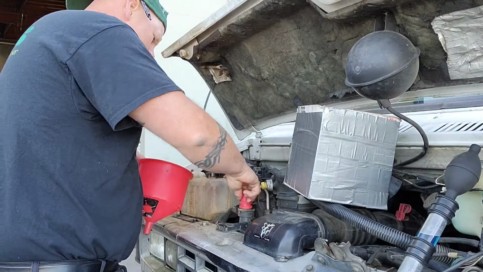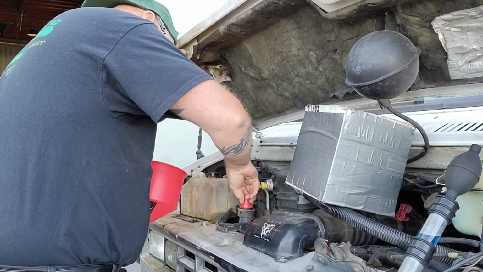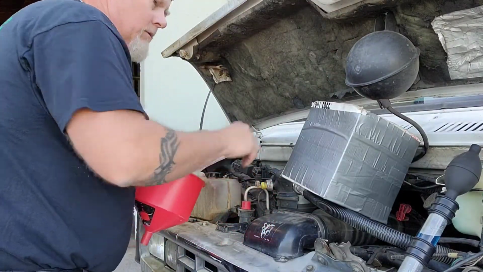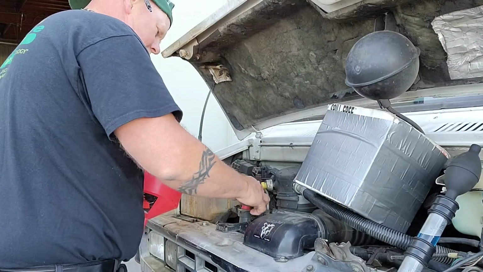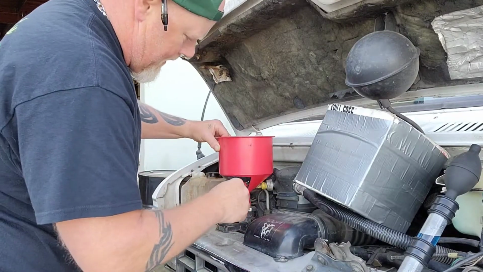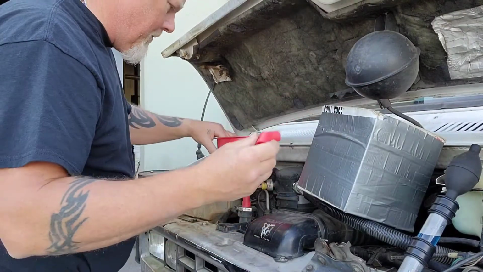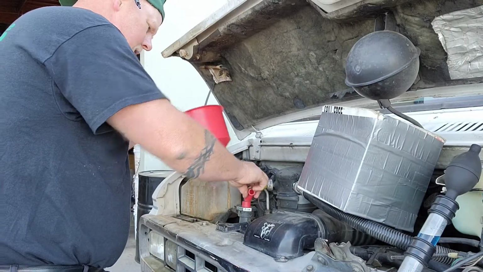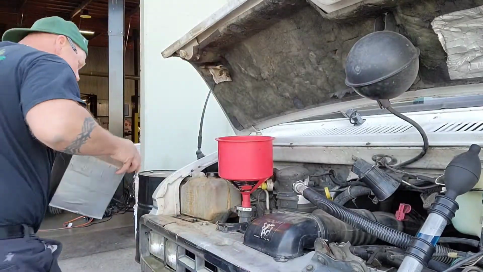Find your adapter. Doesn't look like I have one. Maybe that's the right one there. My set's old, so it doesn't have all the fancy stuff that a lot of them have. Okay, all right, got the right one here. Sometimes you gotta make do. We got the AC switch here in the way. I don't really want to do that. All right, I think that's going to work.